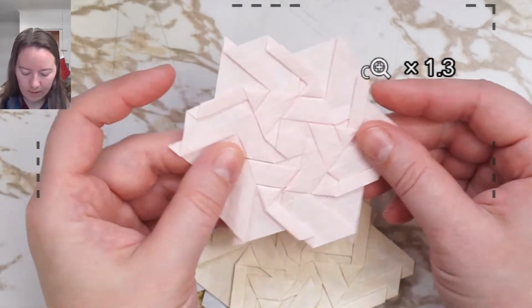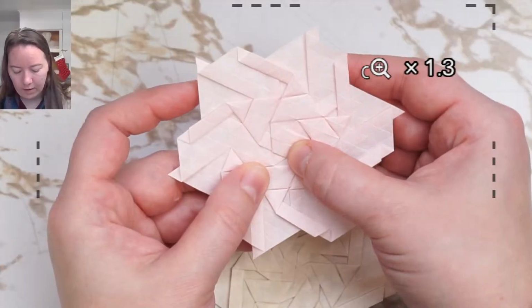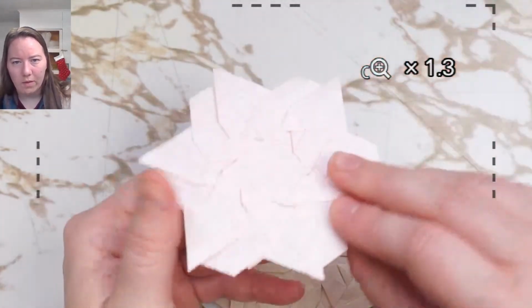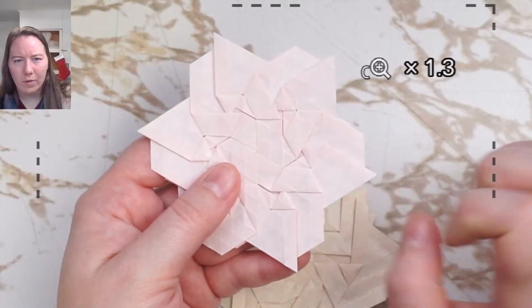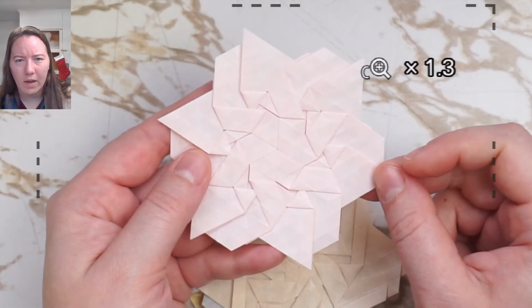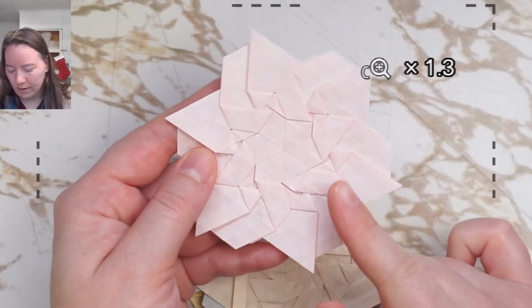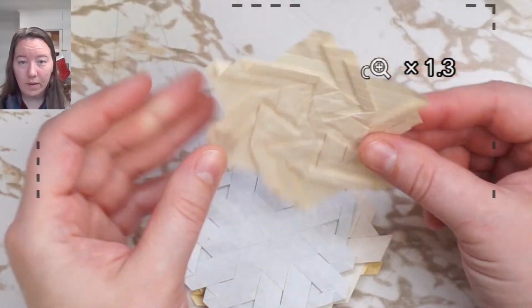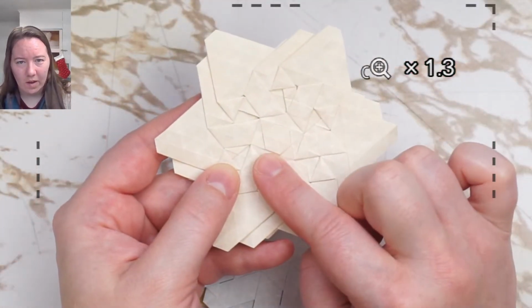And here we have closed hexagon, open trapezoid, closed triangle on this side, and open trapezoid, closed triangle again on the other side. Lots of interesting wraps to get that in place. This one has the exact same twists, but the closed hexagon is on the opposite side.